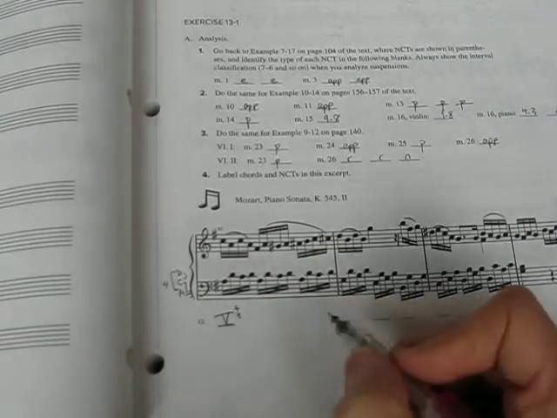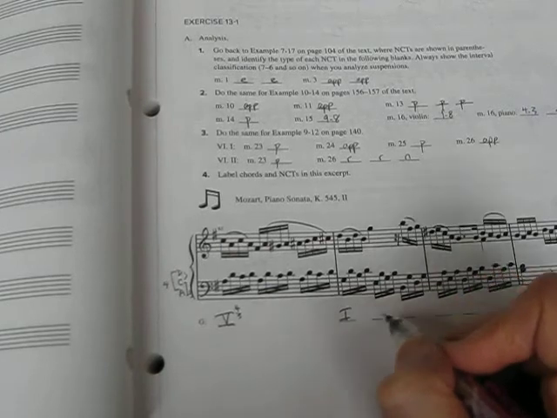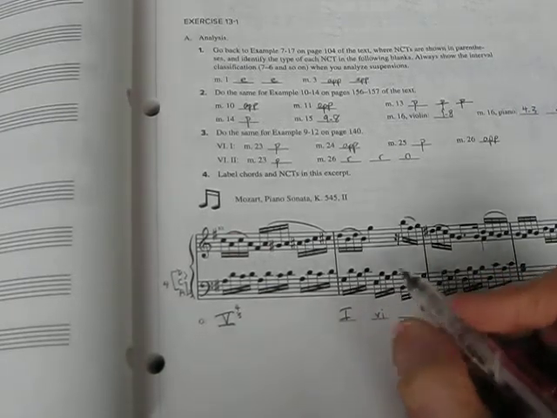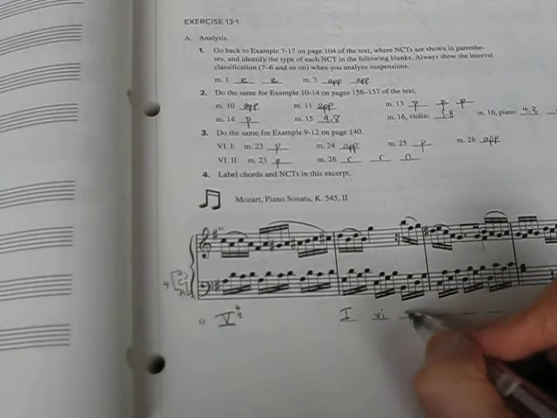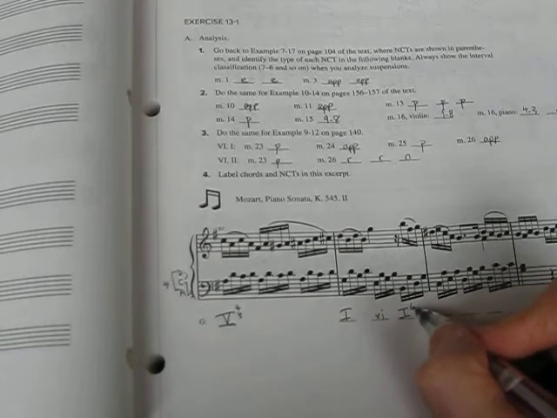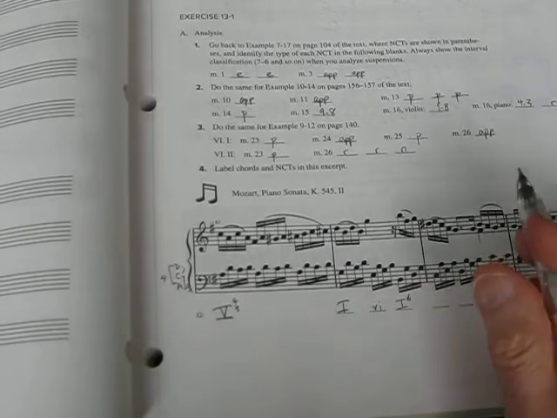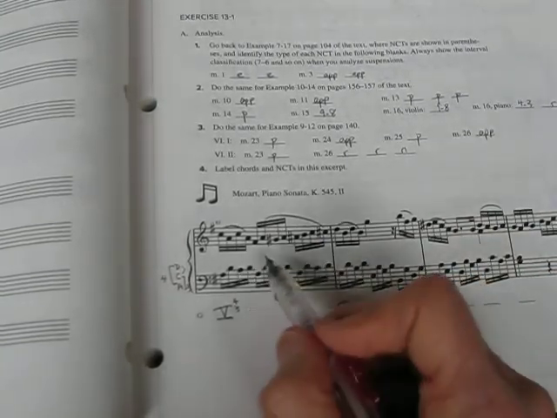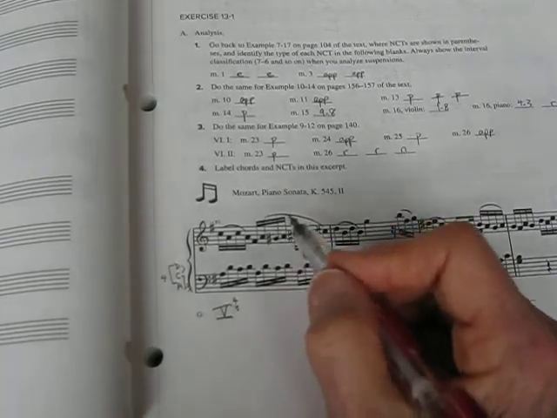Okay? Then I'm going to the 1 chord here, the G major in root position. Down a 3rd, that will be the 6 minor chord. Again, back to the 1 chord, but with a 3rd in the bass. Okay? Now, I'm looking at the NCTs, but I'd like to go back now and actually talk about them, okay?